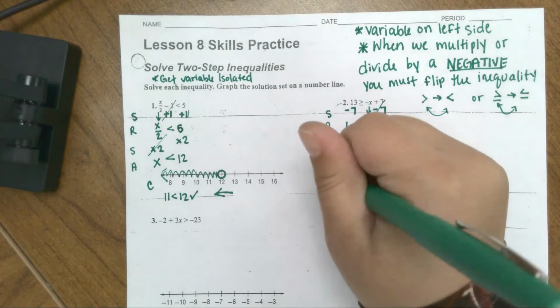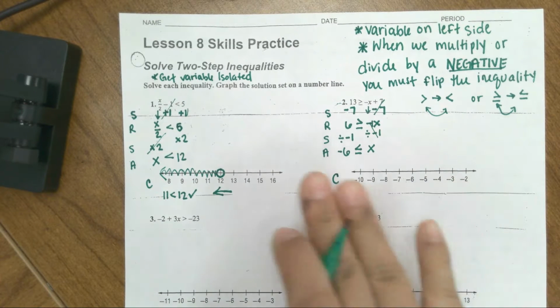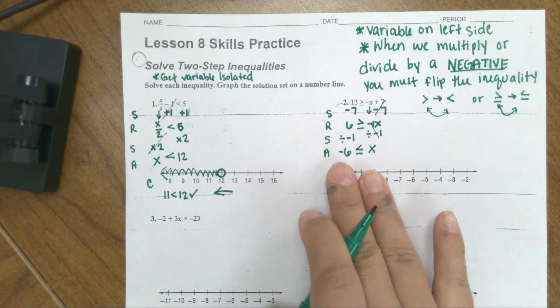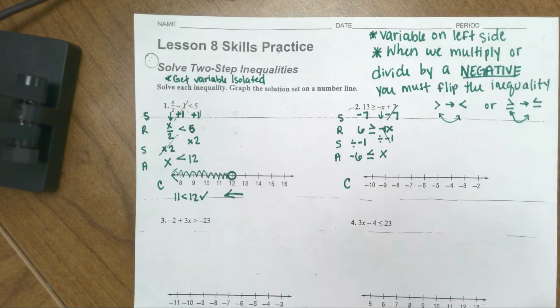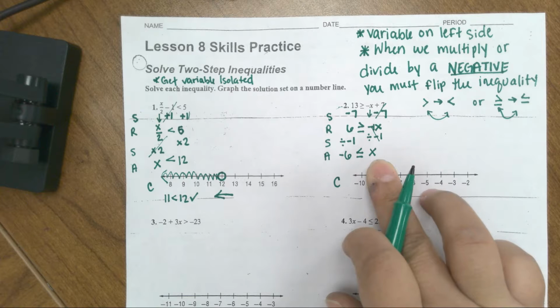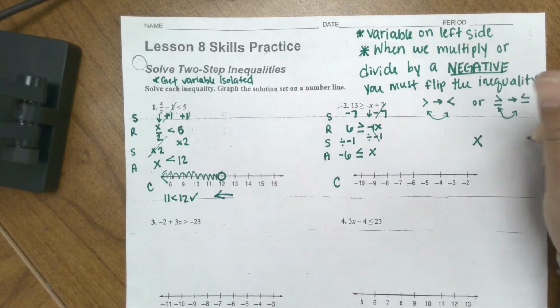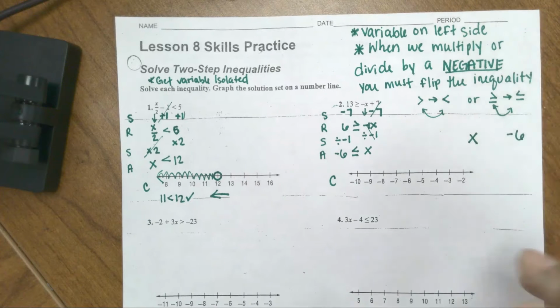But to check it with graphing the number on the number line, I need to make it so my variable is on the left-hand side. So remember, guys, how we do this is our number is negative 6, our variable is x. So I'm going to go over here. I'm going to rewrite x on the left side and negative 6 on the right side.